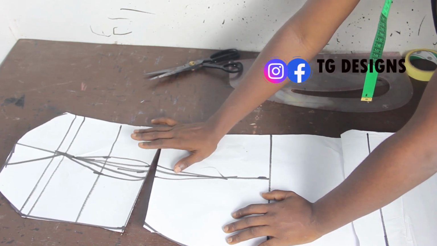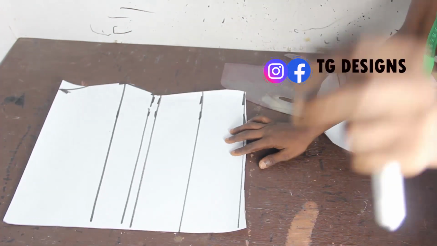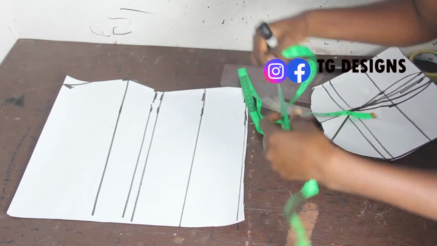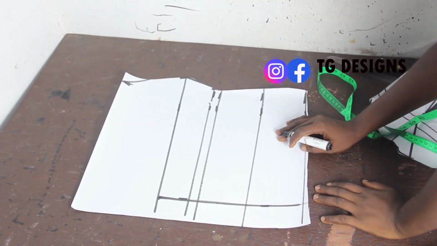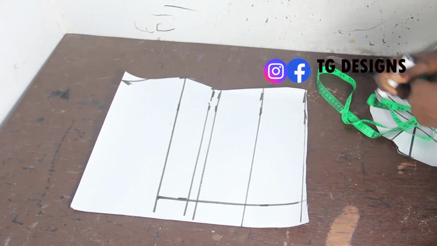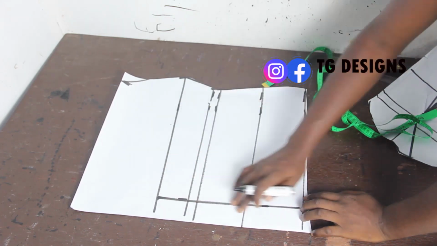So the next thing we are going to do now is to go ahead and draft our back block. So guys, now we want to cut out the back block. So we'll go ahead and mark our zip. So guys, the next thing we are going to do now is to go ahead and mark our zip allowance. This is the back block. So we've gone ahead to mark 2 inches and then we'll connect the lines together.